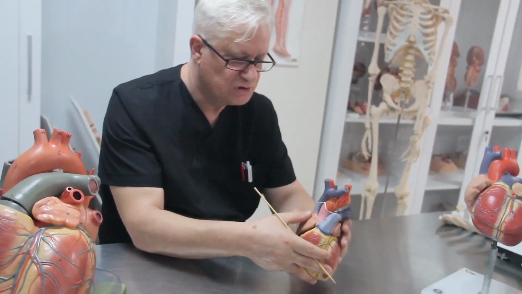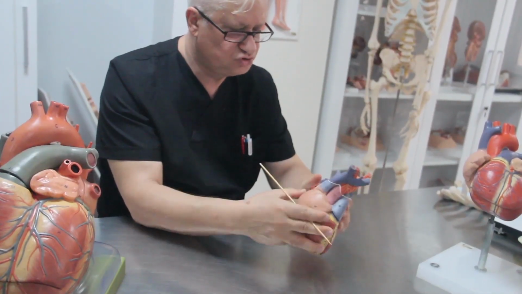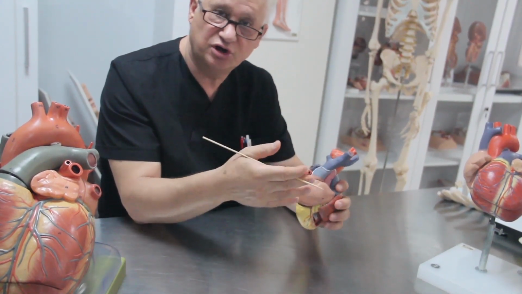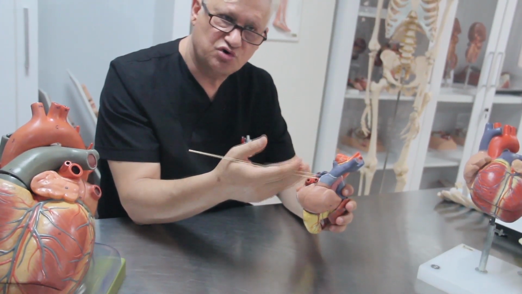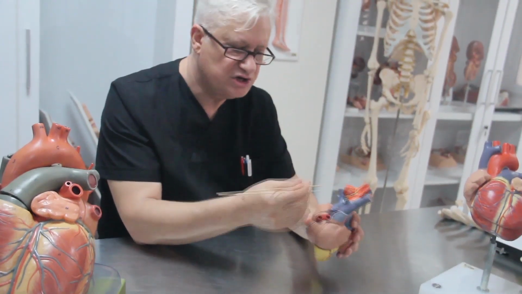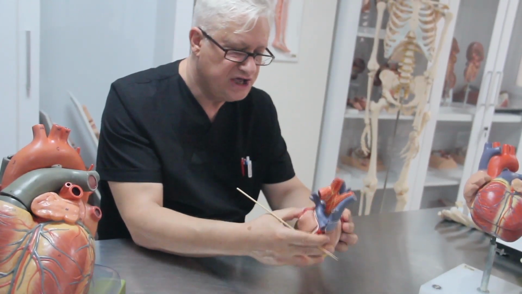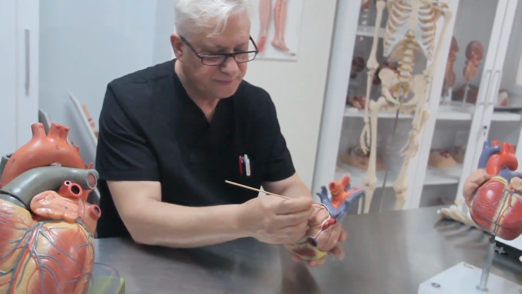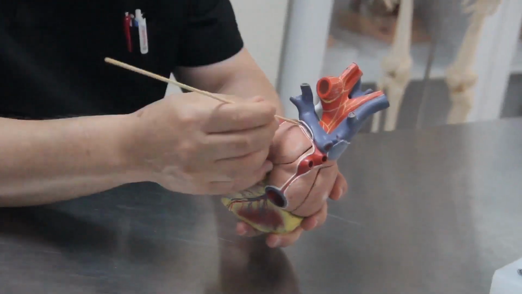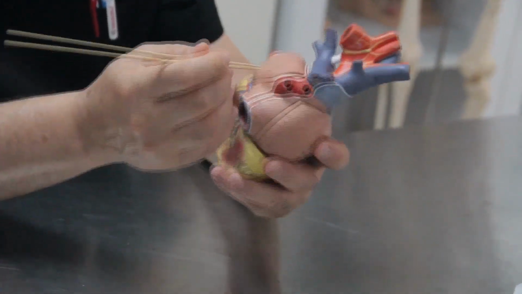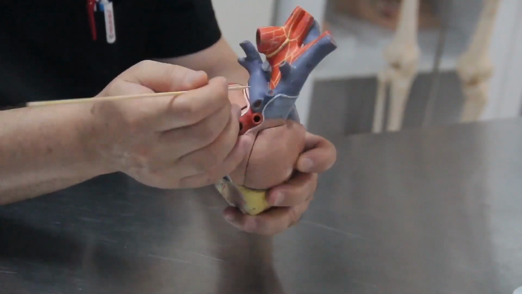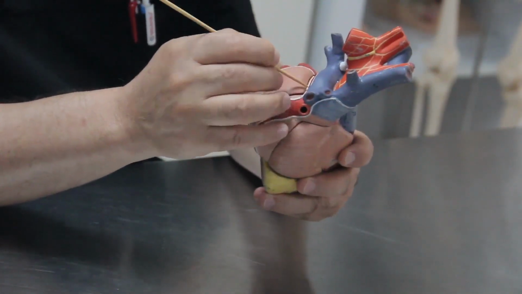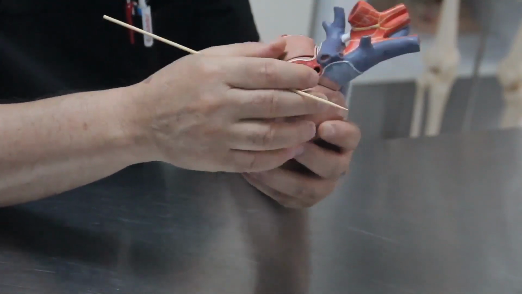So when you cut the fibrous pericardium along with the parietal layer of serous pericardium, you go into the pericardial cavity, which is this area here.